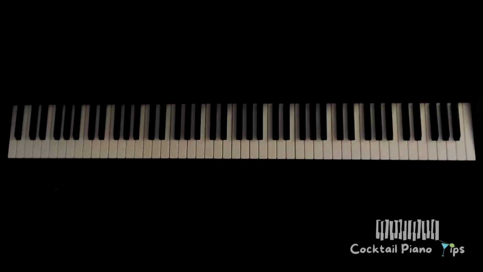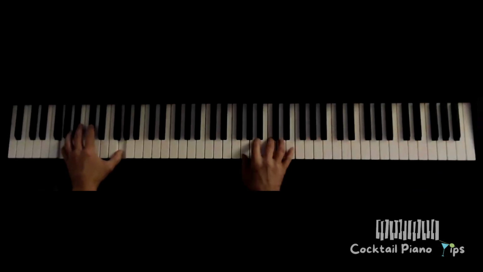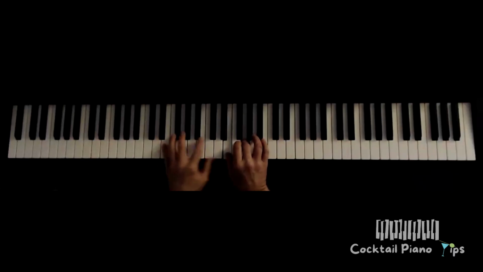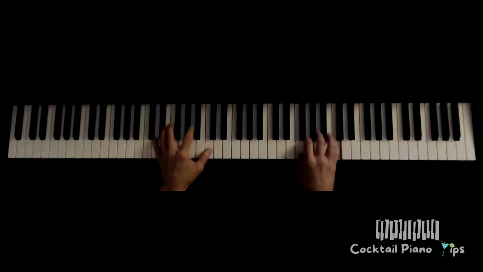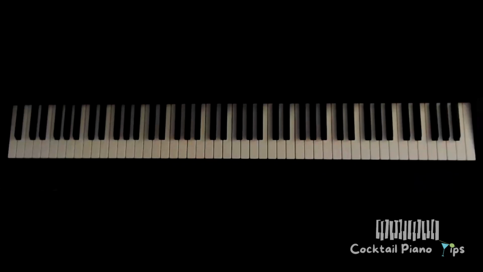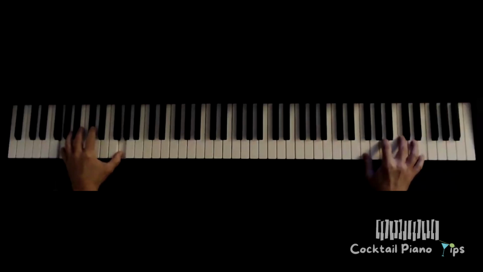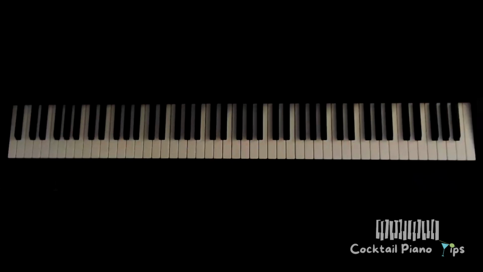Let's do that again. We'll end it right here and then go right into a melody. All right, you get the idea? One more time. Yeah, that works, right? Just playing the chords straight. Any way you like, it's going to work for you.